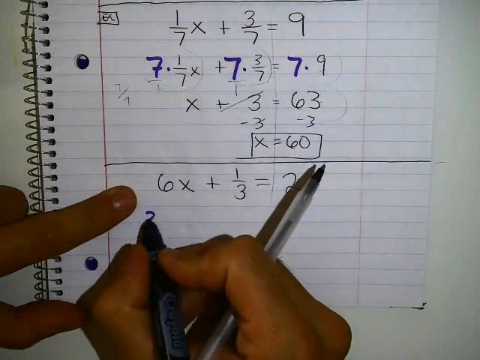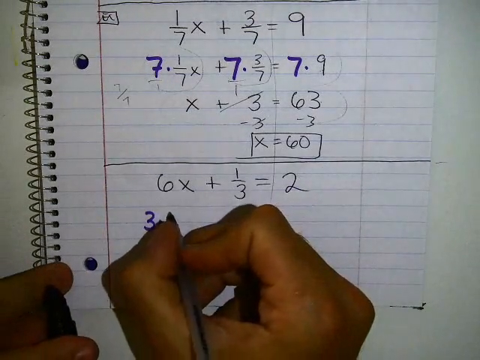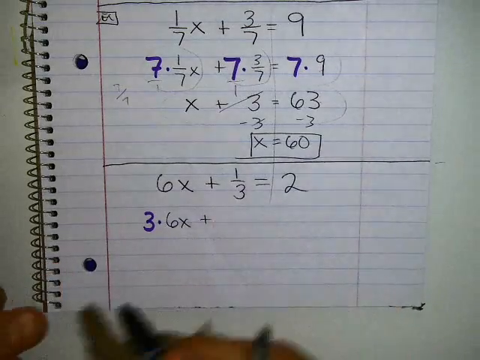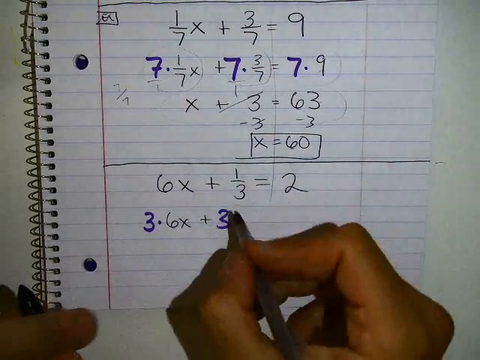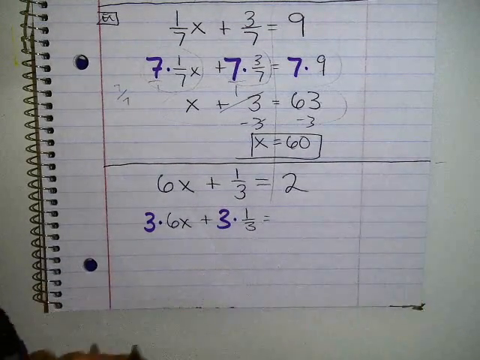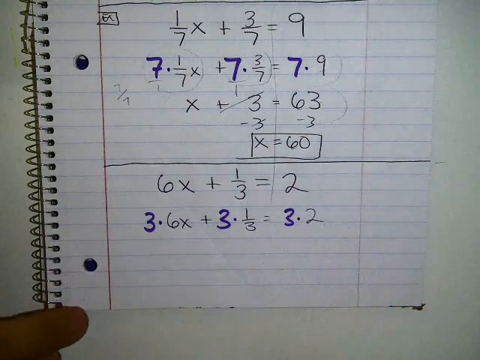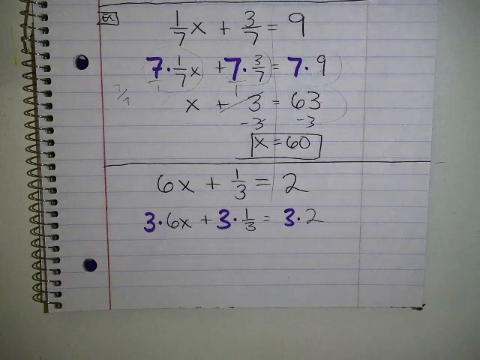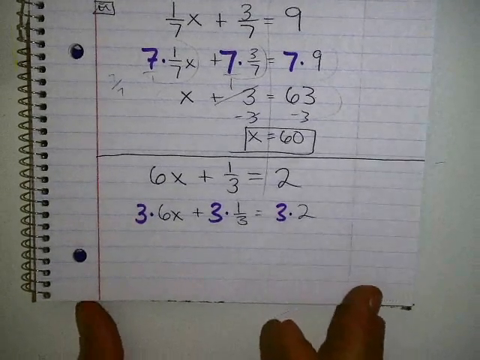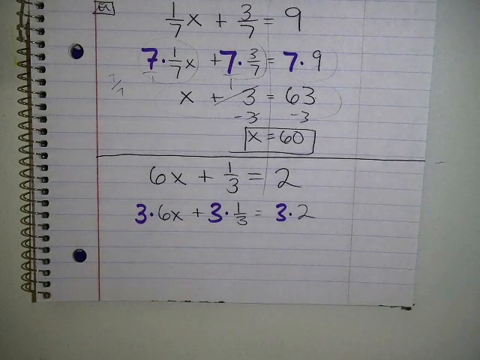So I'll times everything by 3. The 6x times 3, plus 3 times the 1/3, equals 3 times the 2. So take a second to think, well, what's this going to turn into?